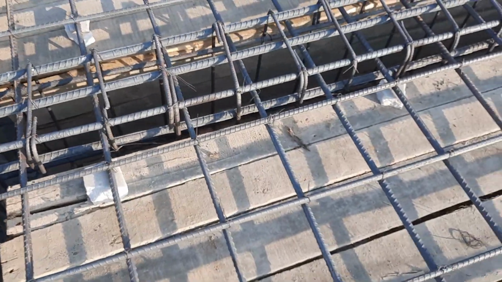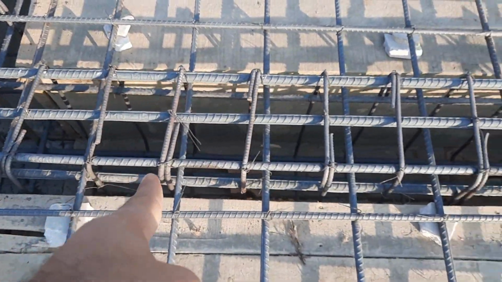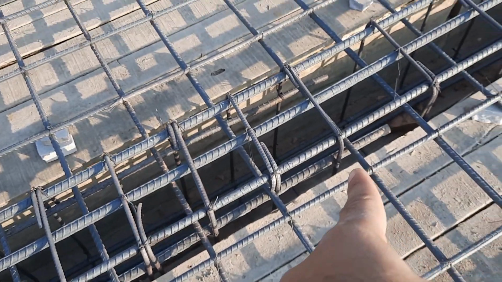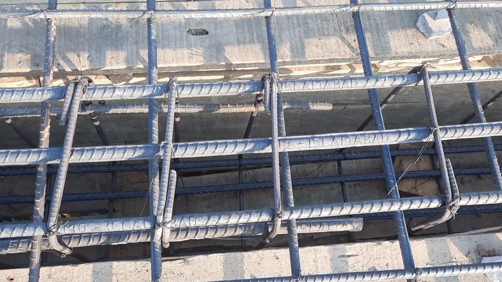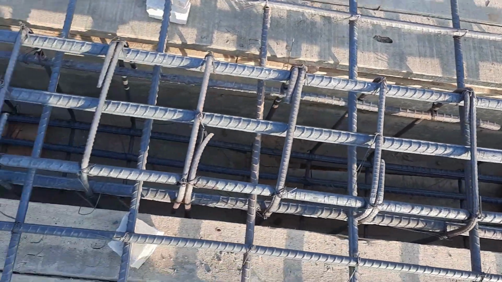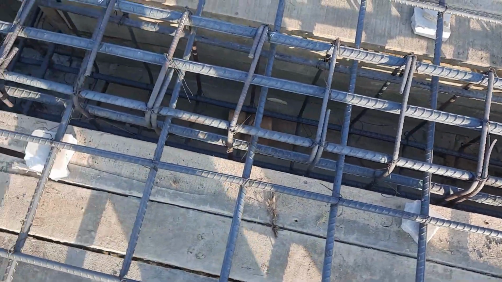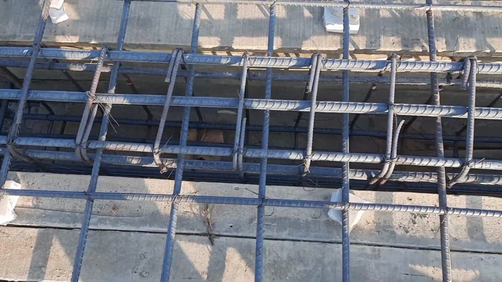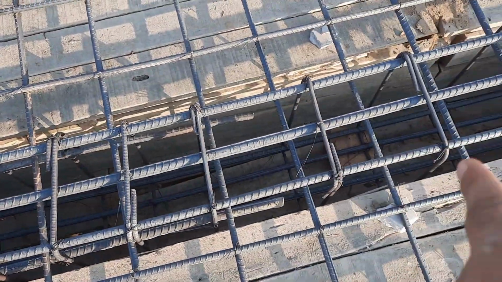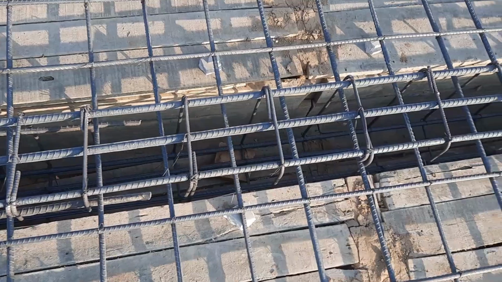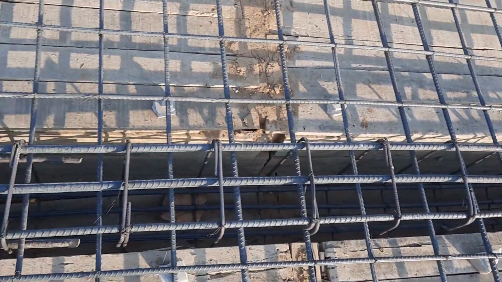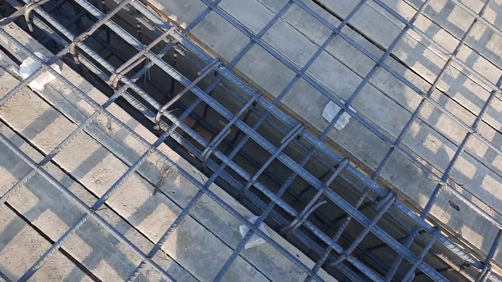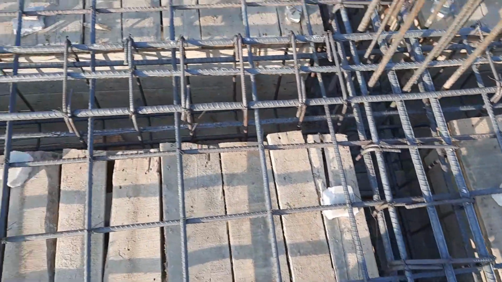On the other side guys, you can see the spacing of main bars and distribution bars is 4 inches, and 7 inches after L by 4. At the distance of L by 4, this is 4 inches, or you can say 100 millimeter. Guys, you can see here the spacing is increased up to 7 inches because at the distance of L by 4, we are providing extra steel rods, also bent up bar.